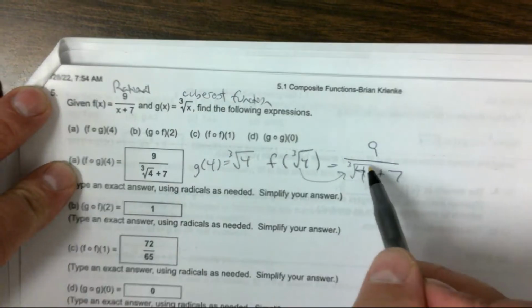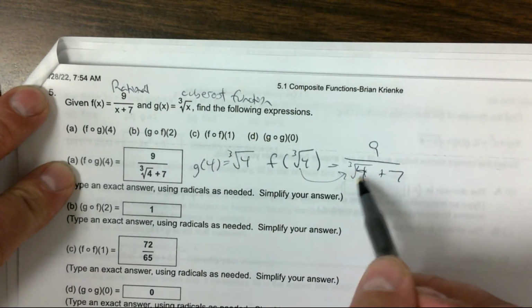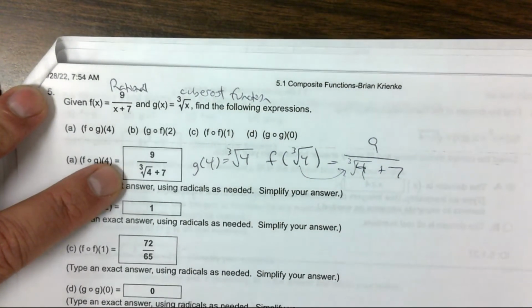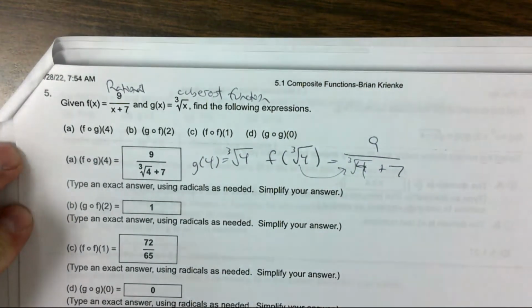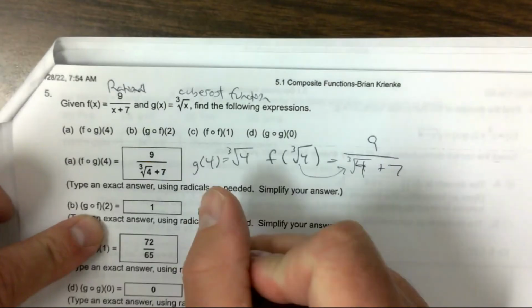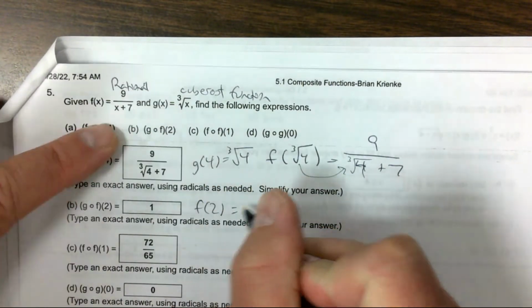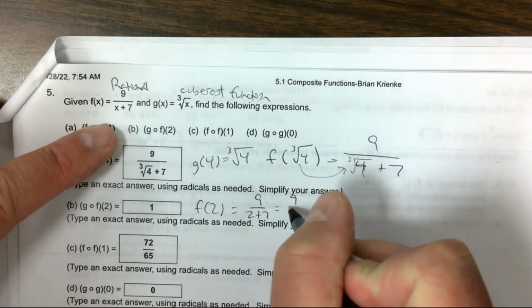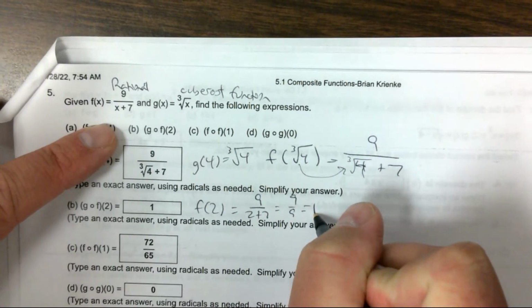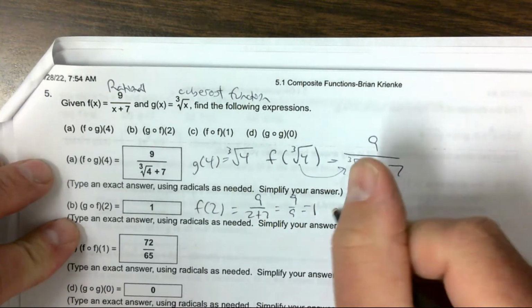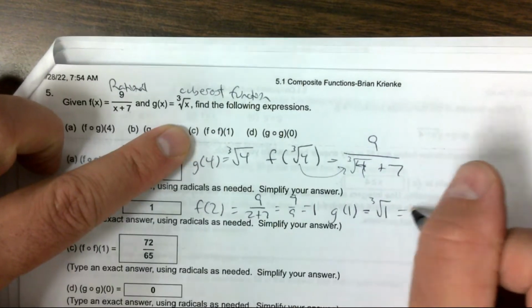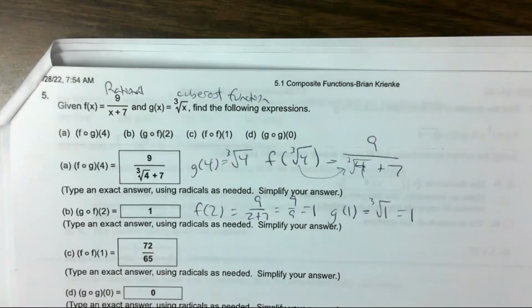The square root, or actually cube root part, does not extend. It's just like that. Now in this problem we're doing f of 2 first, which would be 9 over 2 plus 7, which is 9 over 9, which is 1. And then we want g of that answer, so that'd be the cube root of 1, which is 1. Because 1 times 1 times 1 is 1.